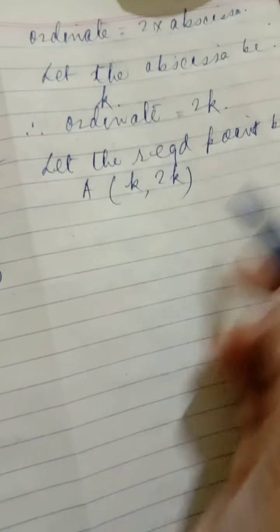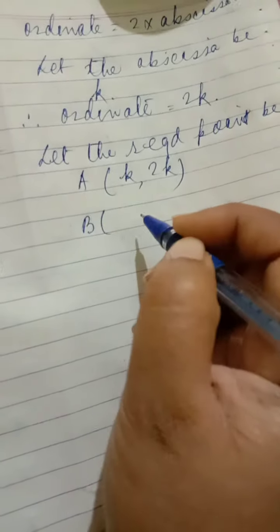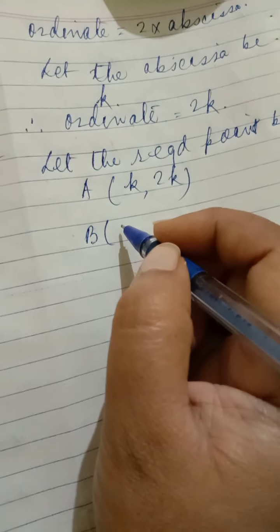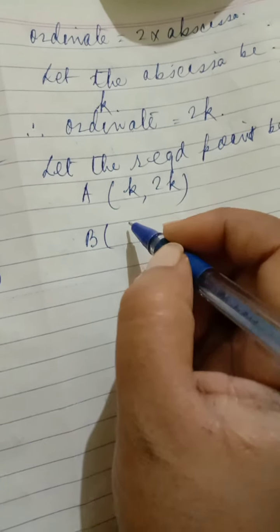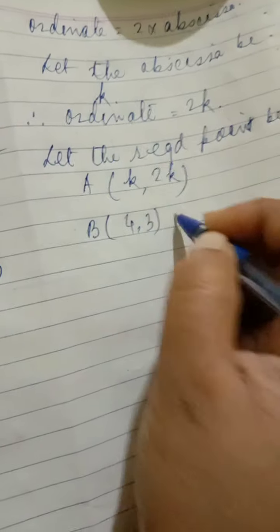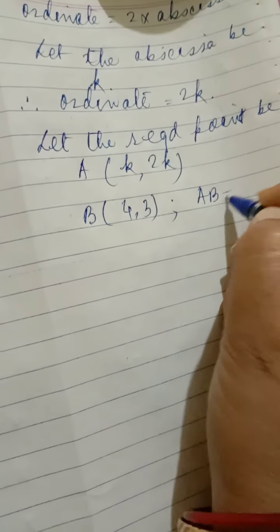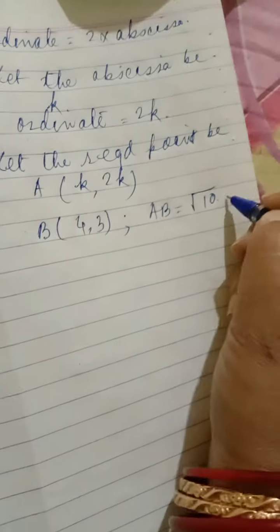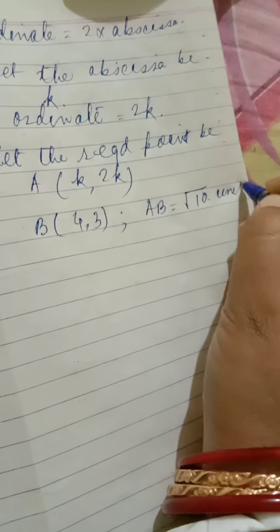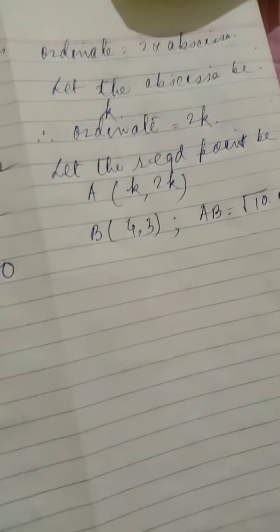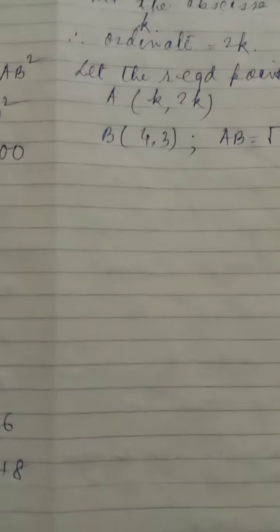This is the abscissa and ordinate. And another point B is already given here, that is (4, 3), and the distance AB is given as root 10 units. Now we have to find out the points.